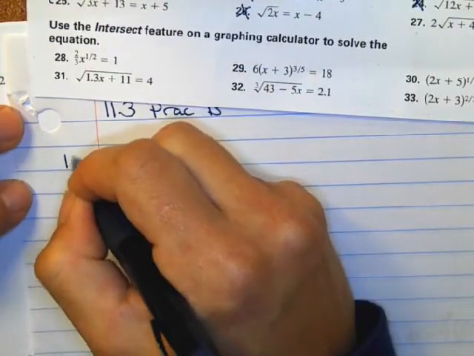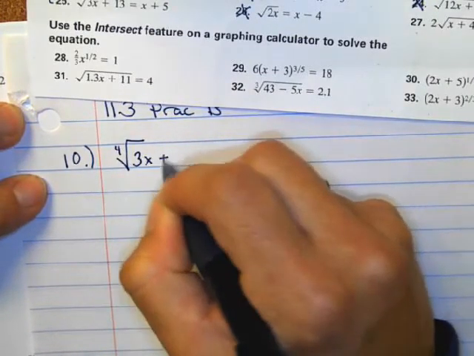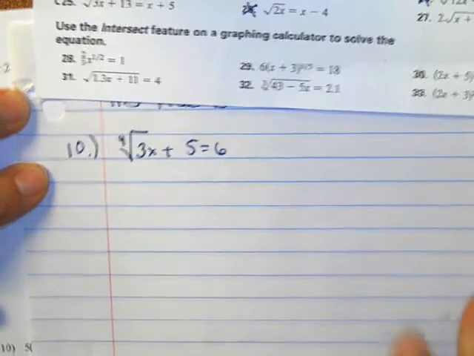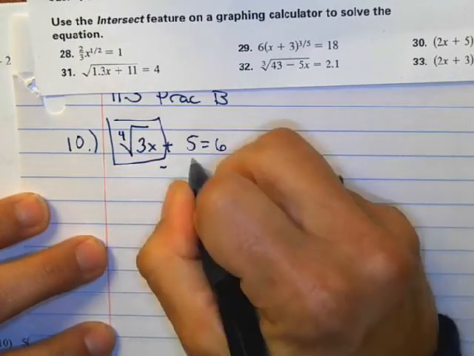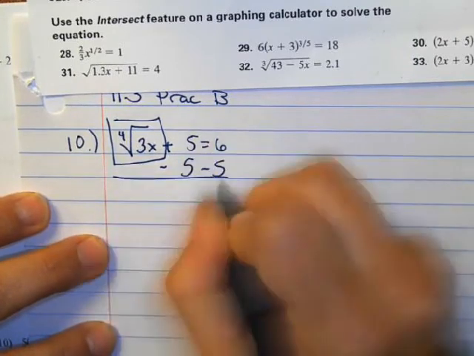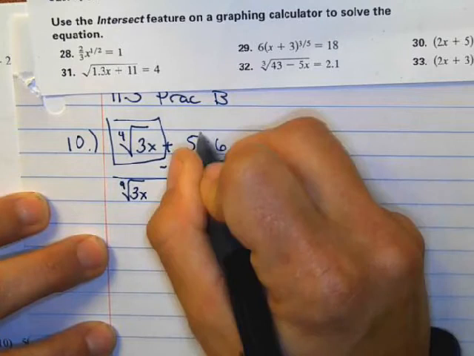So question number 10 is fourth root of 3x plus 5 equals 6. So again, step number 1, I'm isolating this. So I'm going to subtract 5 from both sides. I'm going to get the fourth root of 3x equals 1.